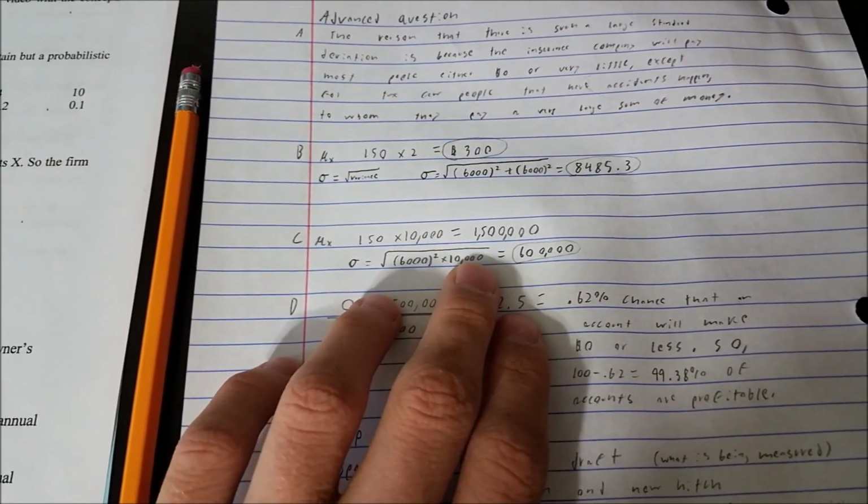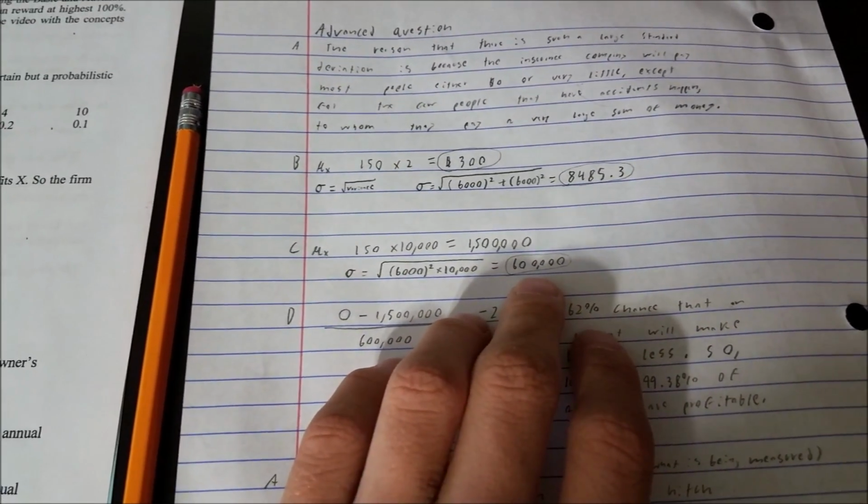6,000 squared times 10,000, which is the amount of policies, and we're going to get this, it was 600,000.